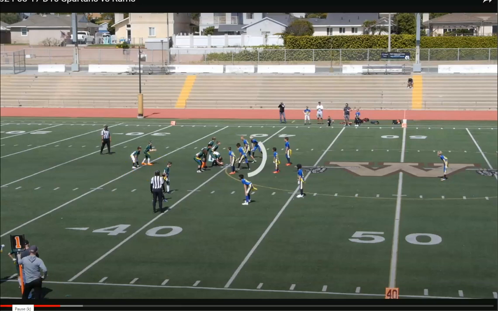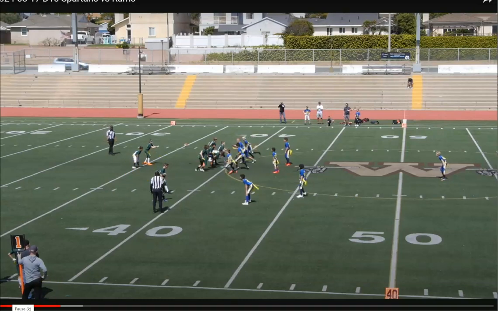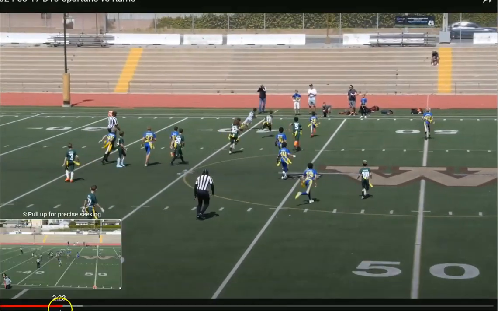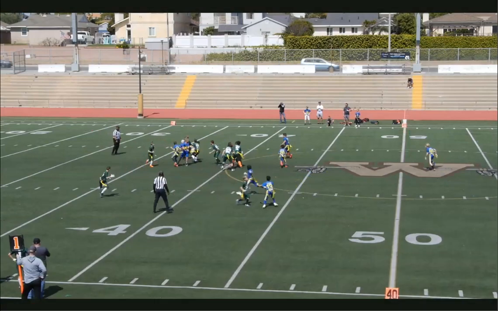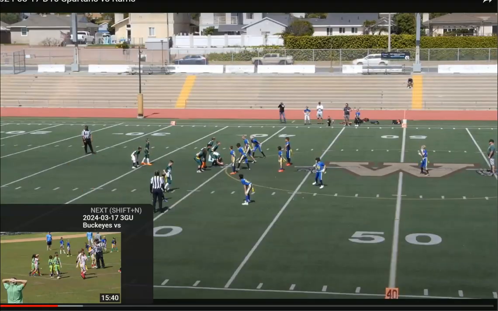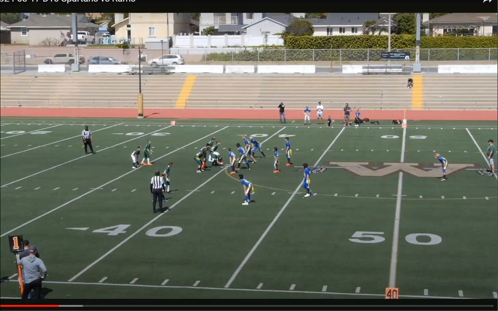If I hit play here, guys, you can kind of watch how it develops. Good first step. I'd love to see an extra shuffle in there to give the timing of the mesh. I'd love to see an extra step. All right, I went back too far. Last time to watch this play. James, again, look at the bubble. Look at the slot defender. That's what you should be looking at after the defensive end.